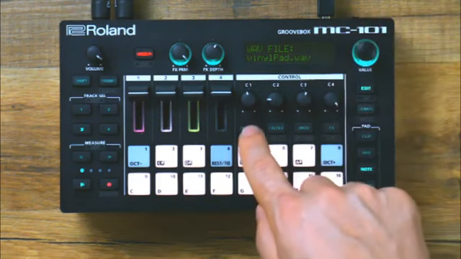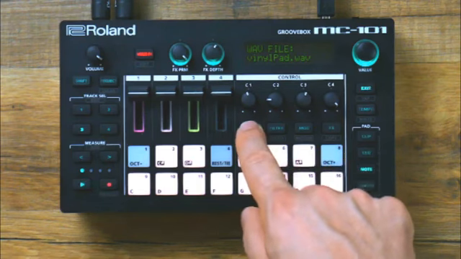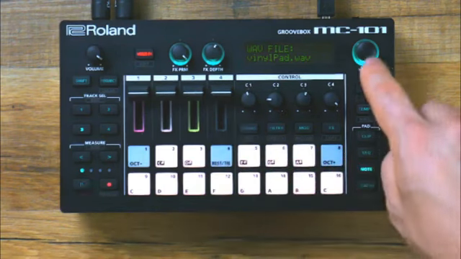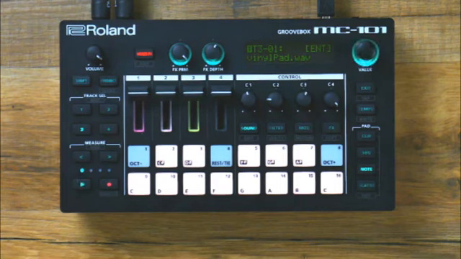If you press the sound button that's blinking, it'll preview the file. When I'm ready, press the Value knob in, and it will import that sound to the tone track.